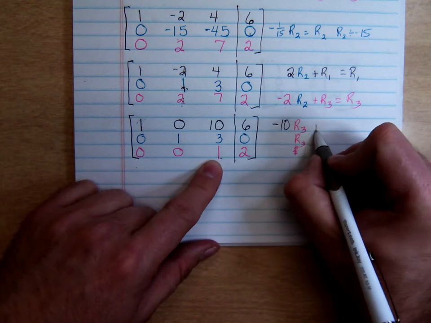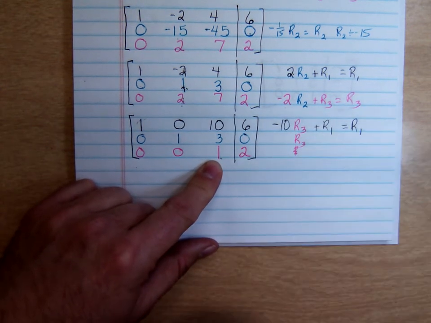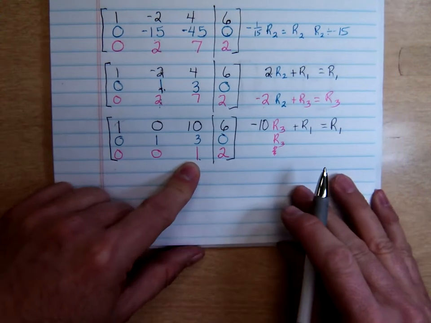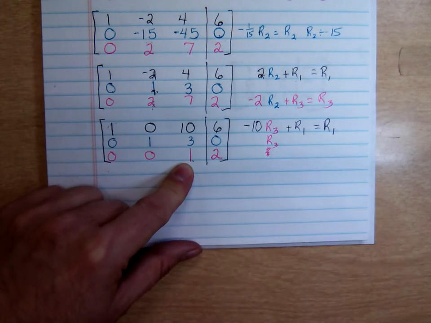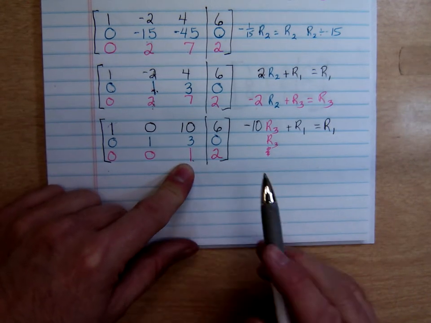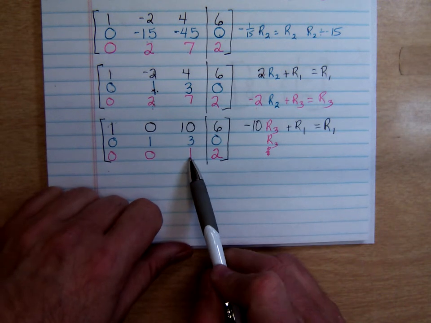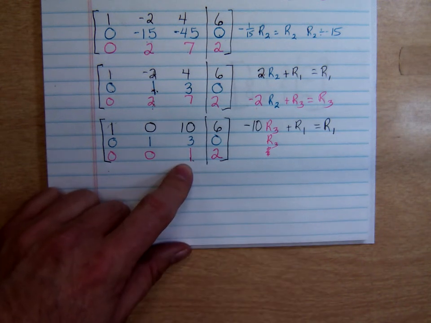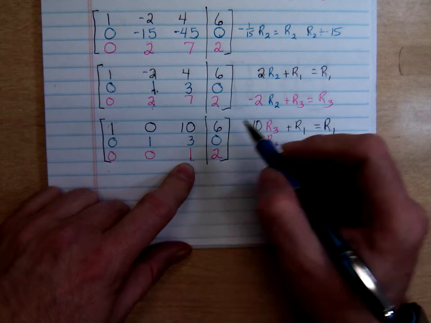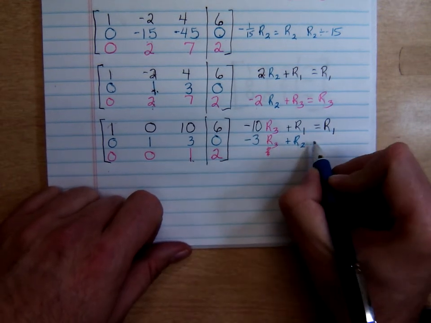Add it to row 1 to get a new row 1. And to get a 0 here where the blue 3 is, I'll have to multiply the pink 1 by what? Not positive 3, but negative 3. Plus row 2 equals row 2.